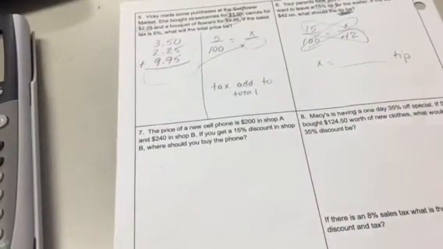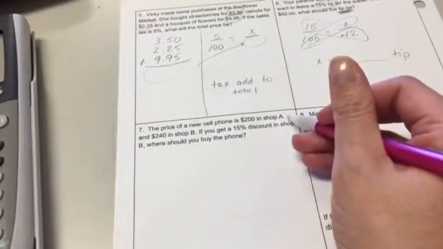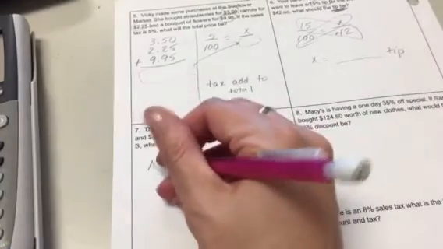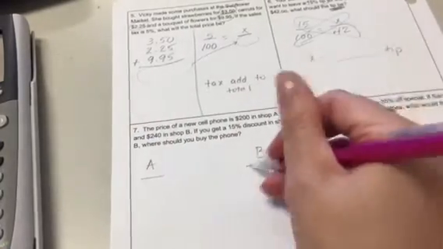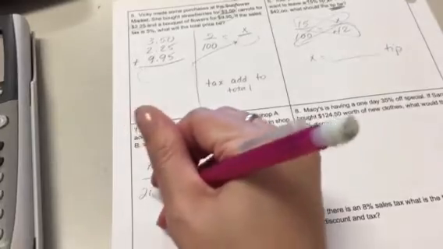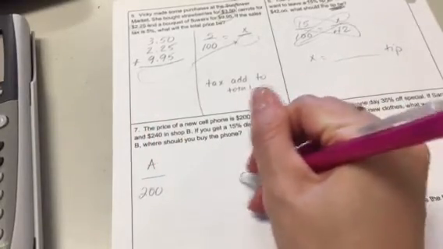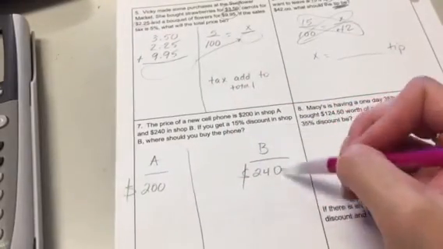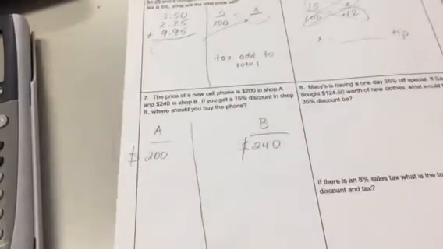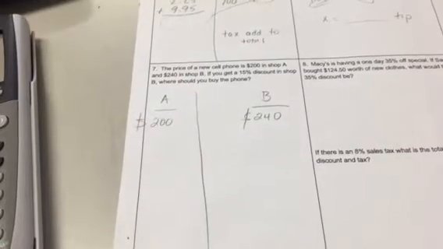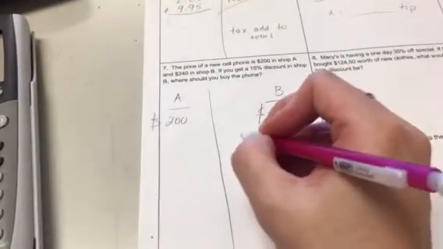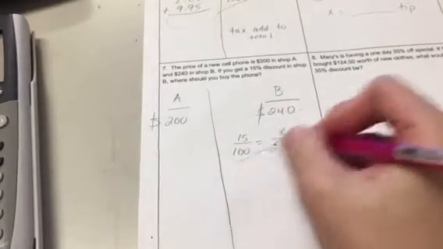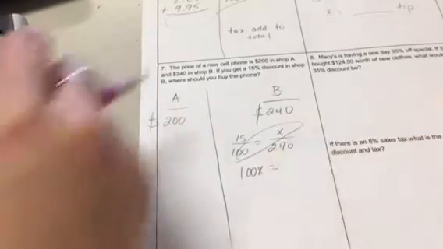The price of a new cell phone is $200 in shop A and $240 in shop B. All right, so I'm going to write shop A, shop B. It's $200 versus $240. If you get a 15% discount in shop B, where should we buy the phone? Well, I want to buy the phone where it's cheaper, so we need to figure out what 15% of $240 is. We're going to do that by cross multiplying.